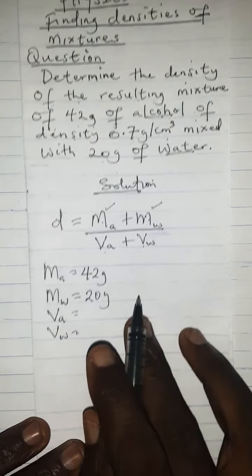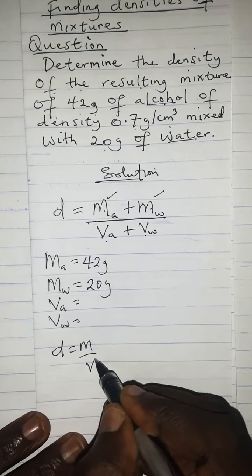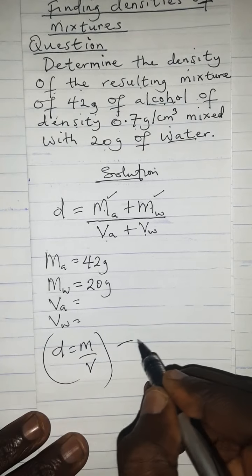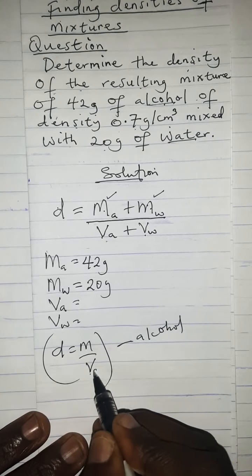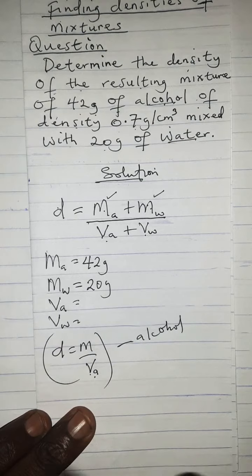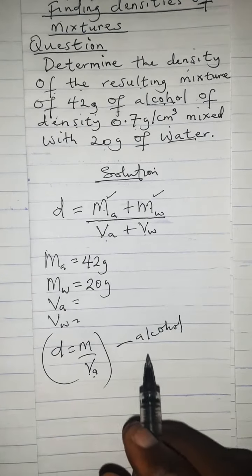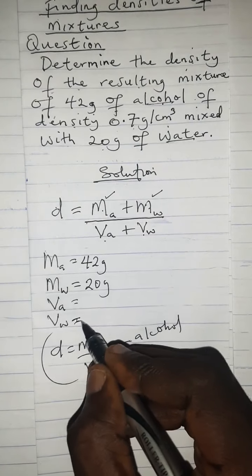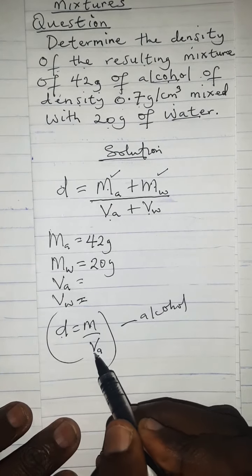We can find them out by using the formula density equals mass over volume. So let's start with the alcohol first of all. Let's find the volume for the alcohol first. So we can fix here. Then when we are done, we will now find the volume for the water and fix. Then finally do the addition and the division also. So density equals mass over volume.